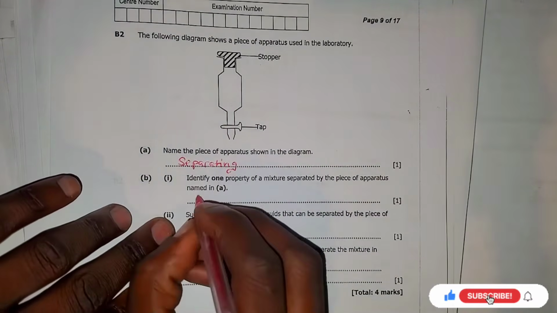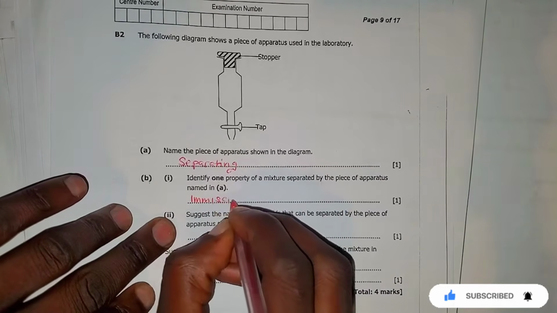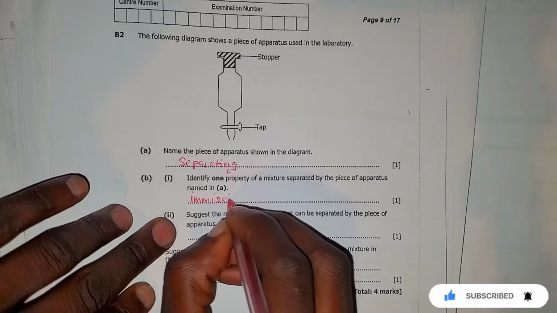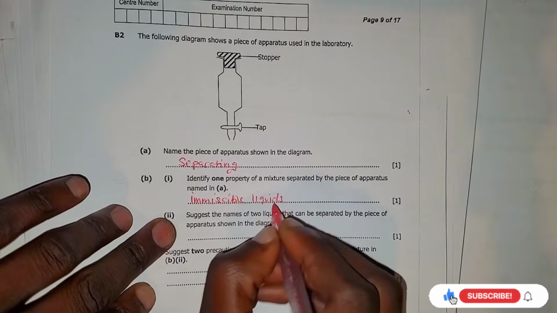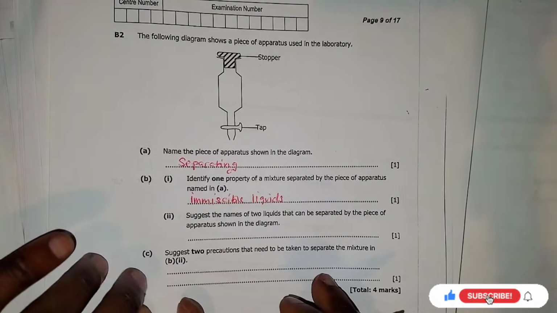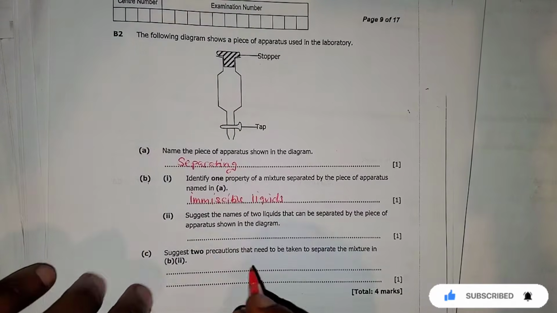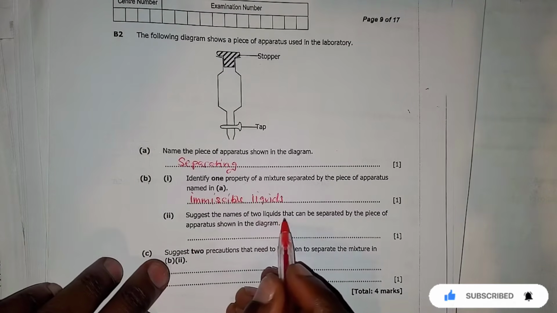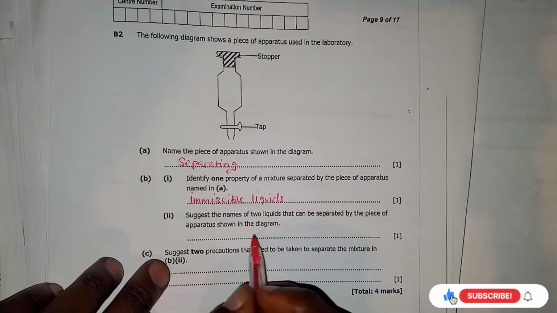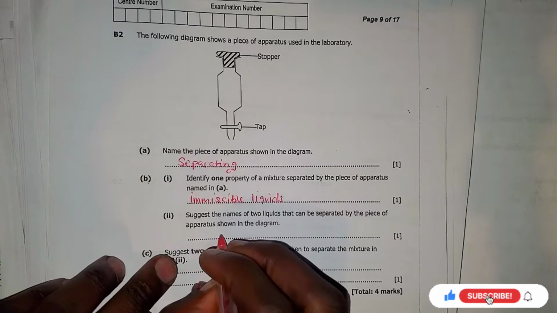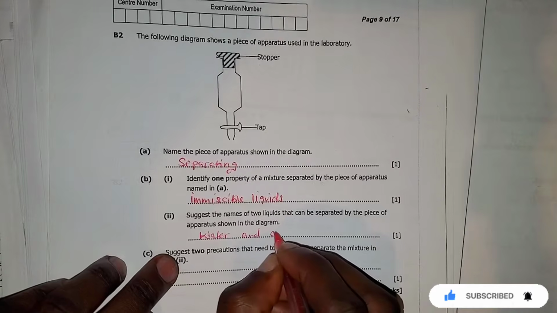Okay, immiscible liquids that do not mix completely, that do not just mix. Now suggest the names of two liquids that can be separated by the piece of apparatus shown in the diagram. So you can say water and oil.